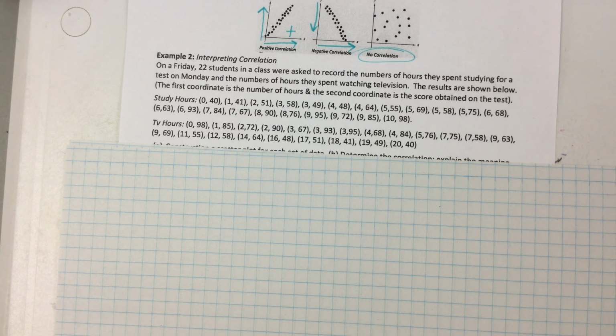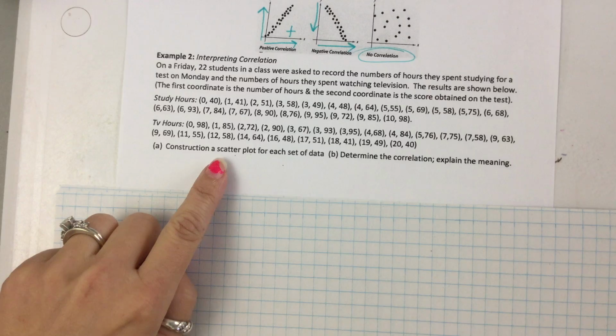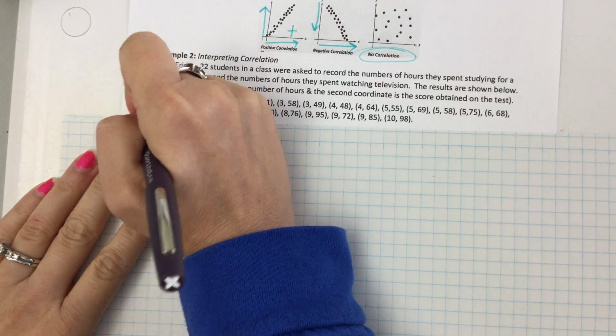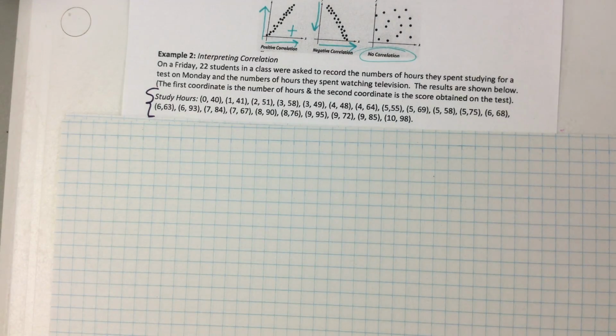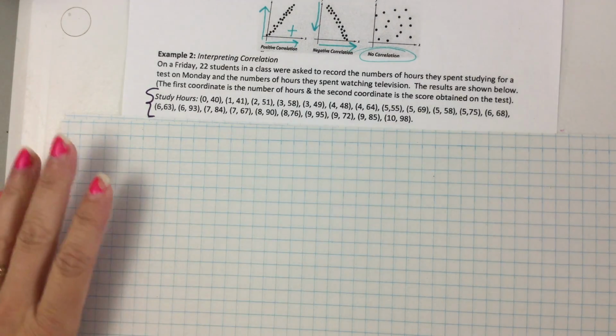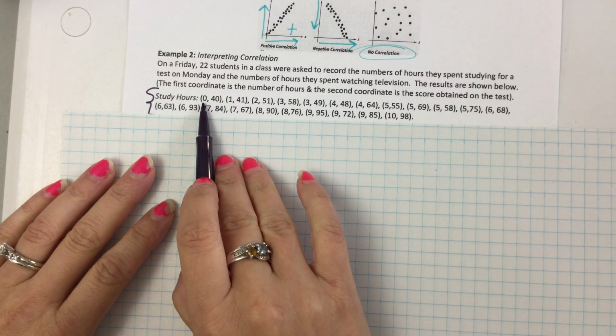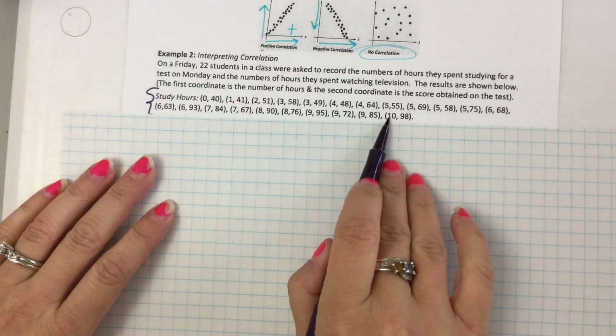The first coordinate is the number of hours, so that's the x. The second coordinate is the score, the percentage on the test. So we have to create a scatter plot for each set of data. We're going to go ahead first and start off with study hours, okay? If I look, the hours studied, somebody had 0 all the way up to 10, okay?